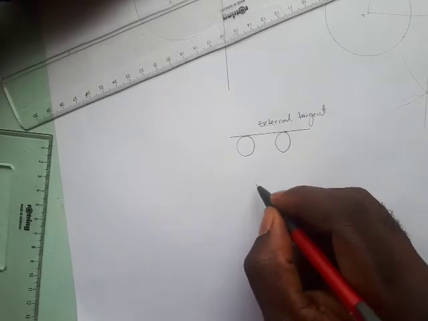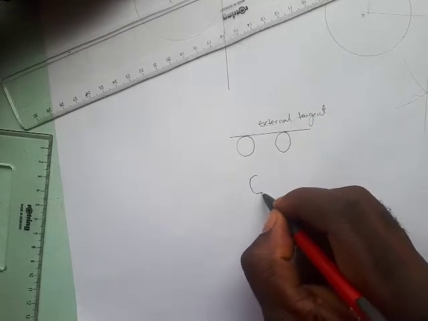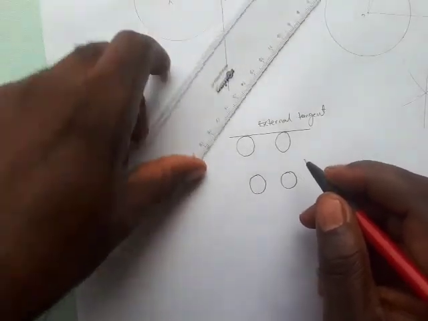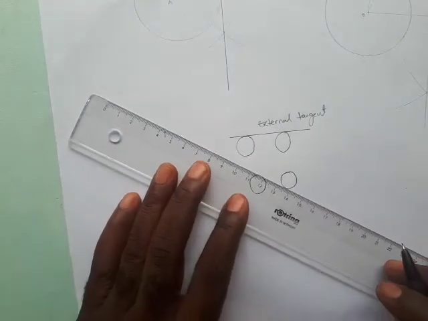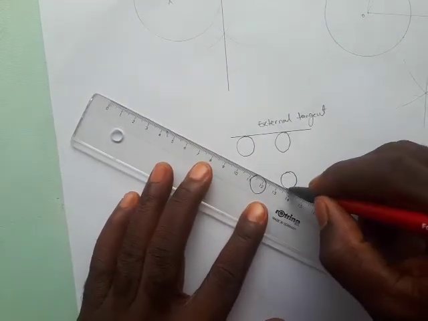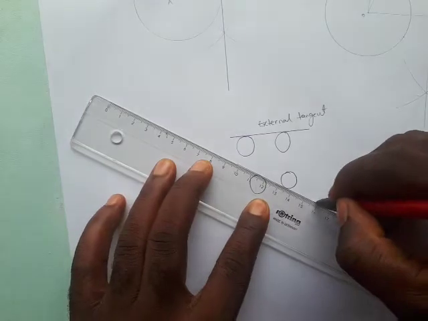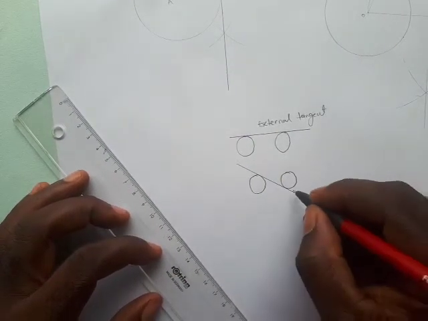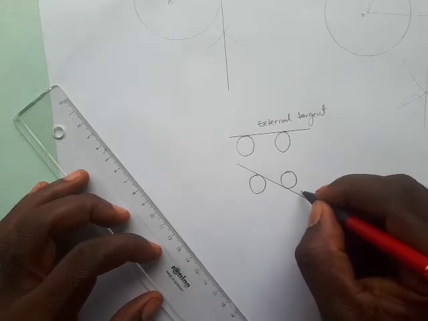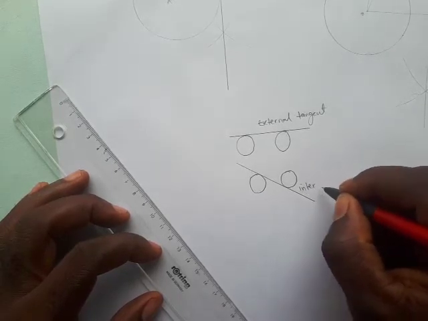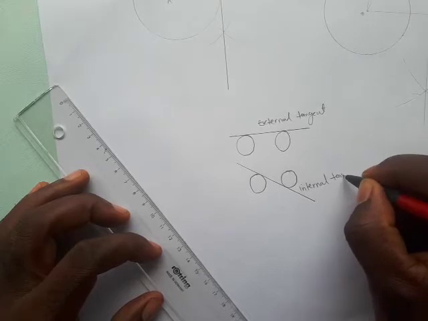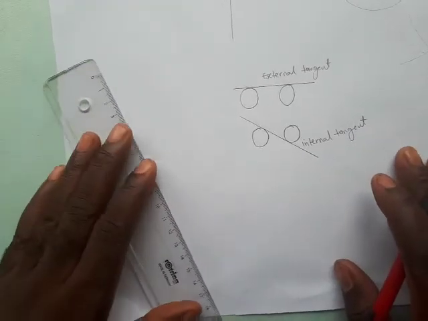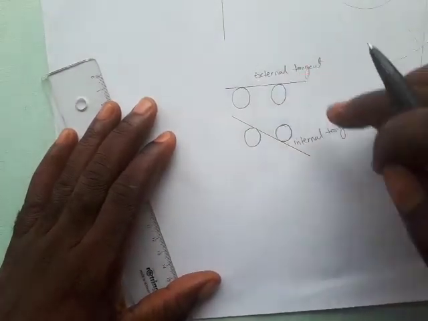Now if you have two equal circles like this, and when I say equal circles, I mean the radius or the diameter of both circles is the same. Now if you have a line going through the circles in this form, notice that it's different from this one. This type of tangent is called an internal tangent. Do you understand?